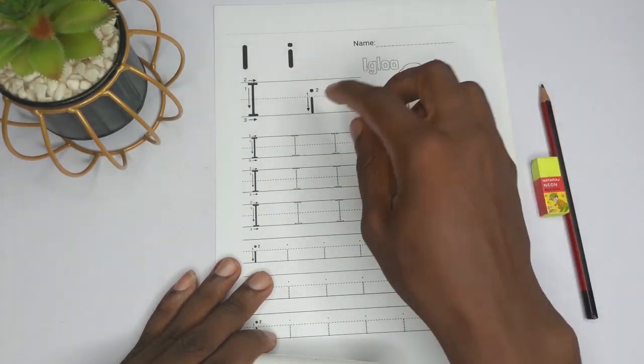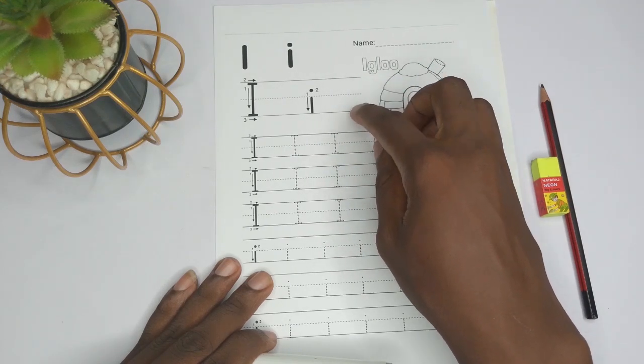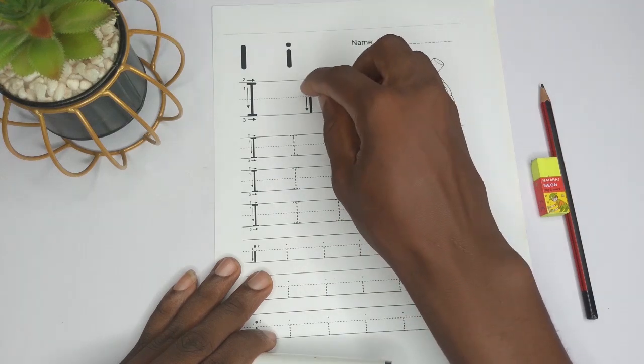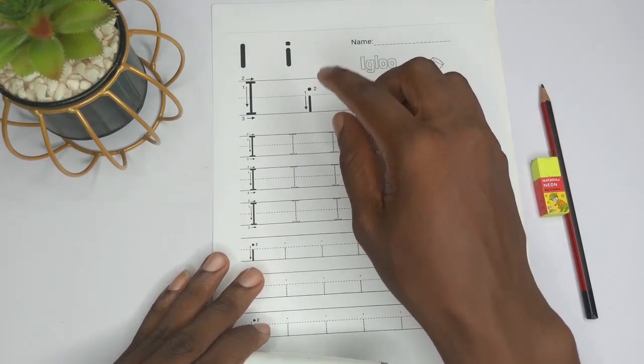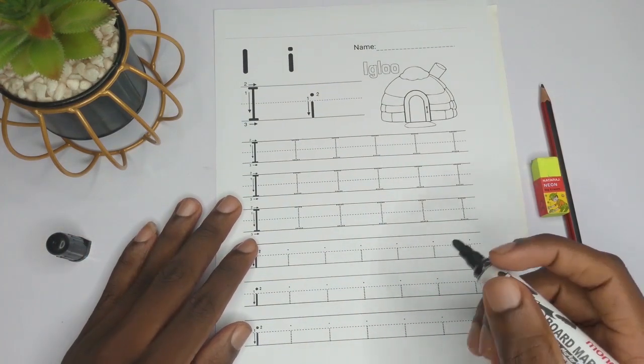For small i, between the second and the third guideline we can see over here, we draw a small line touching the two of them, and then we make a dot at the top, and that becomes small i for us. So let's look at how we do that.